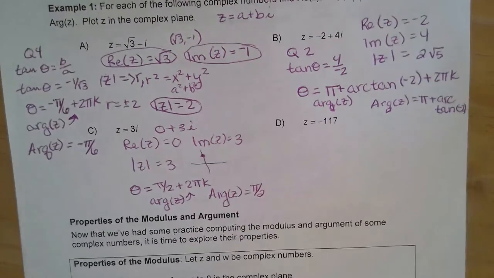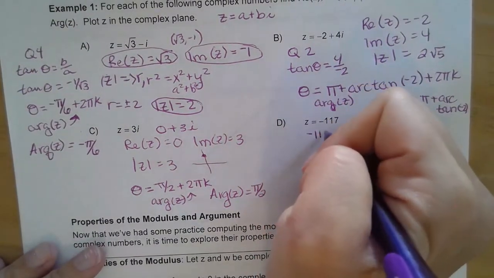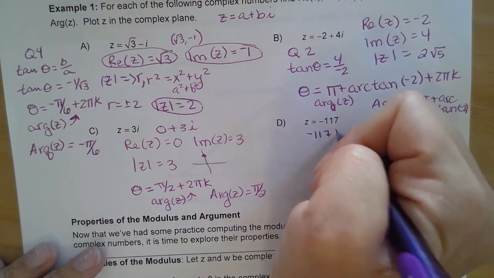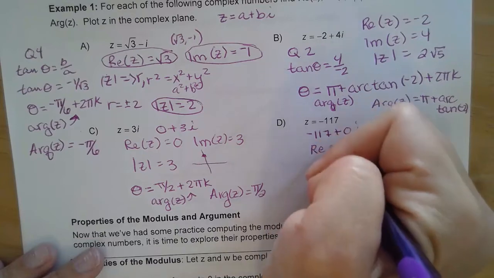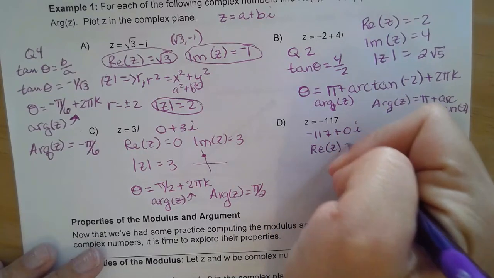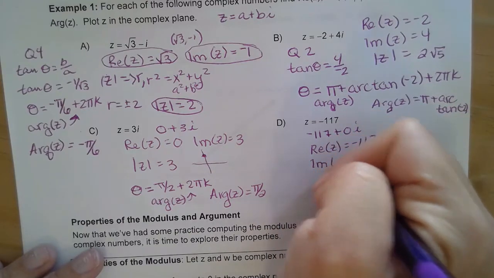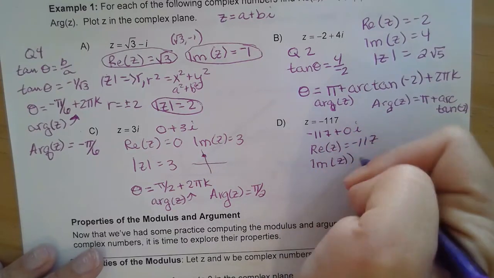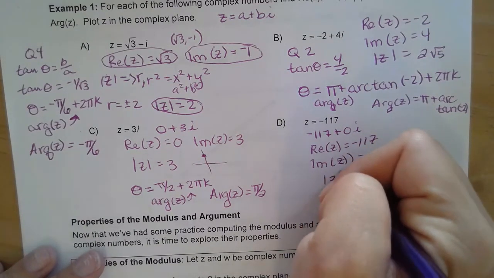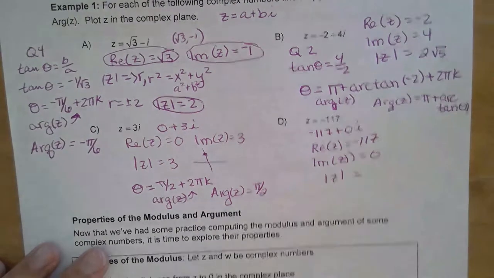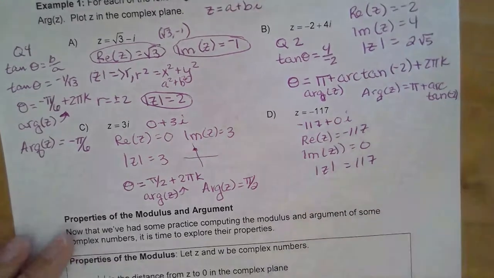Okay. Now, and this one, as you can see, if we put this out, we get negative 117 plus 0i. So that means our real element is negative 117. Our imaginary element equals 0. So our modulus ends up being positive 117.